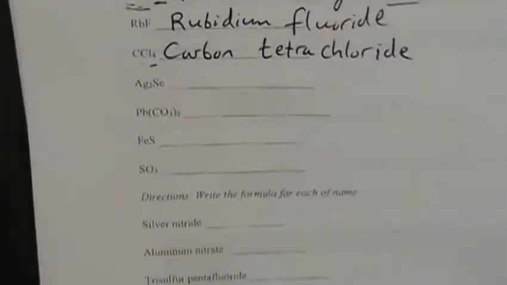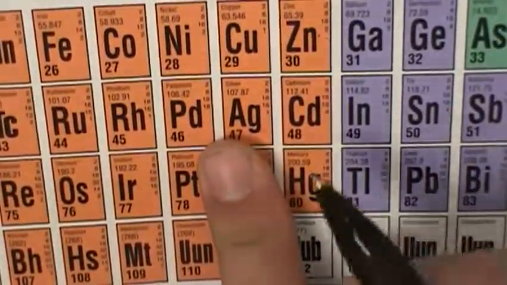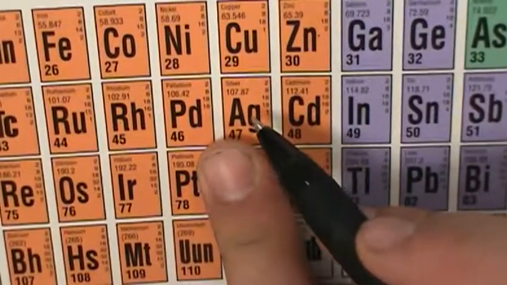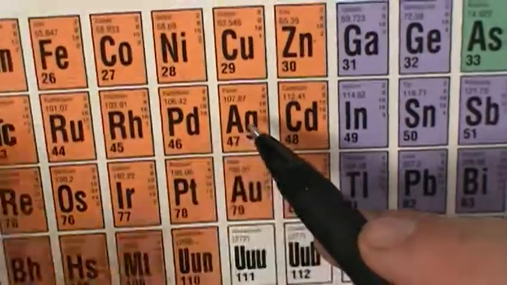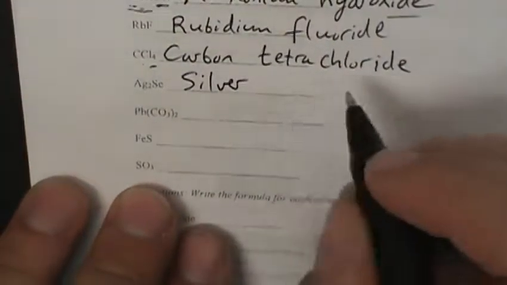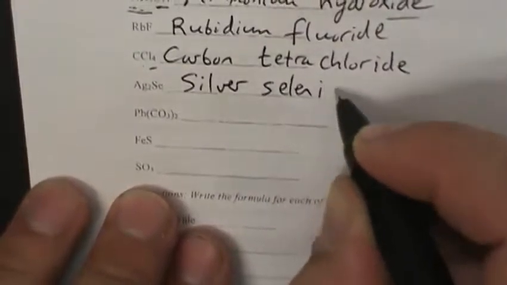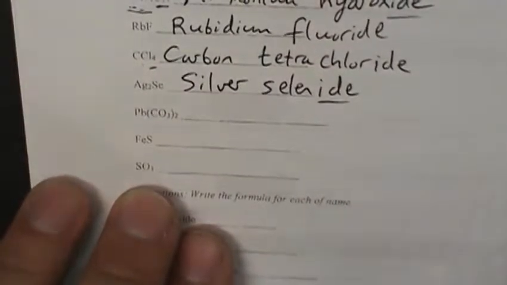Ag2Se. Well, Ag is silver. Again, it's a transition metal, but it's one of those 3 exceptions. It's a +1, which means we don't need to write the Roman numeral. So we're just going to say silver, and then we'll look up Se, and we will see that it is selenium. So second word, selenide, IDE.